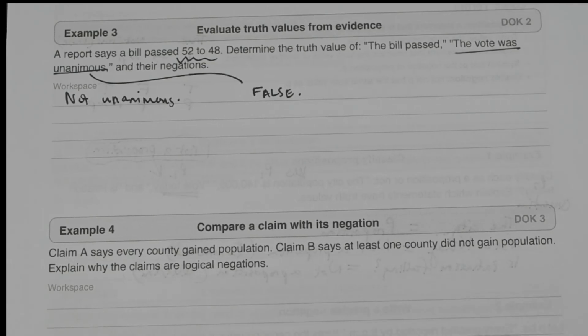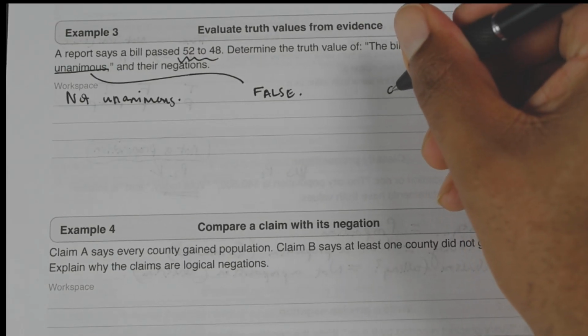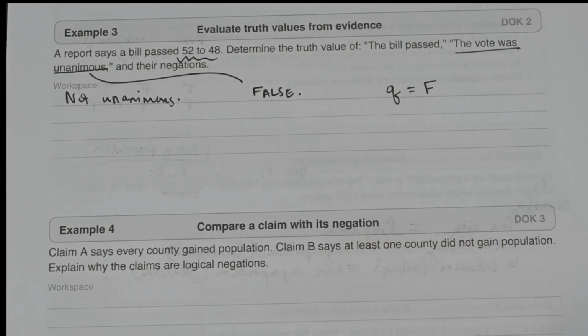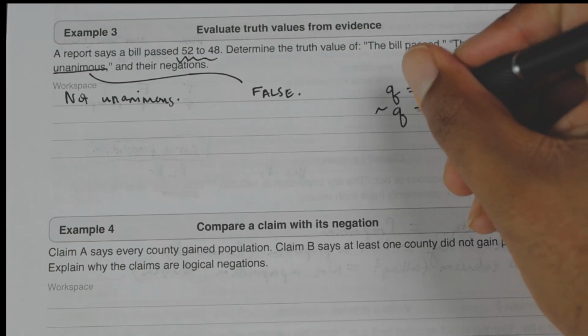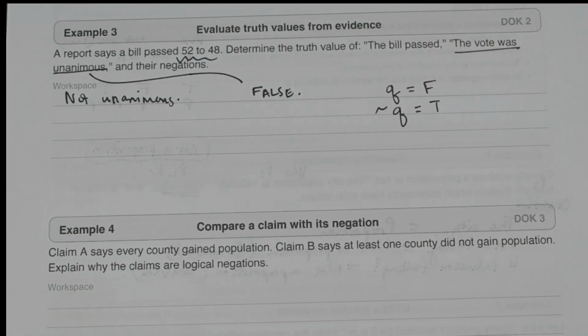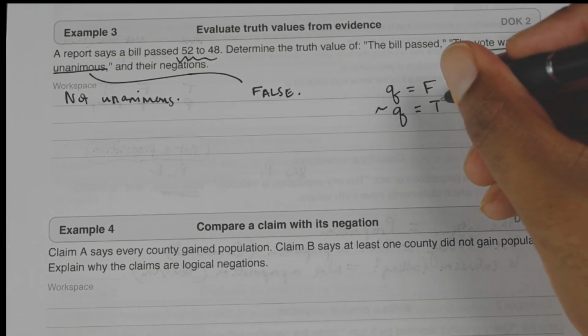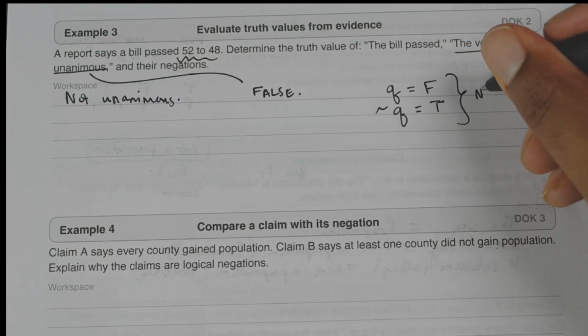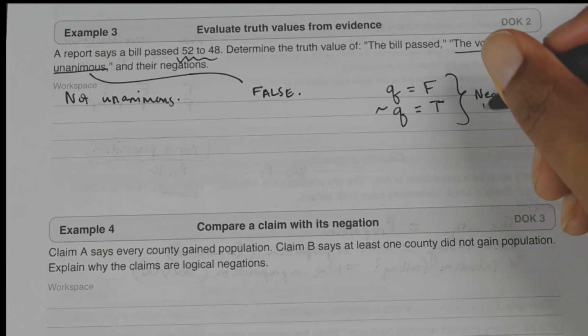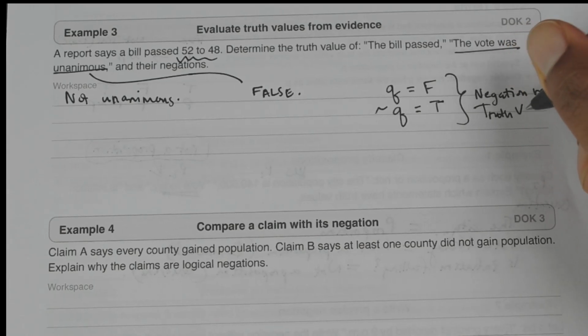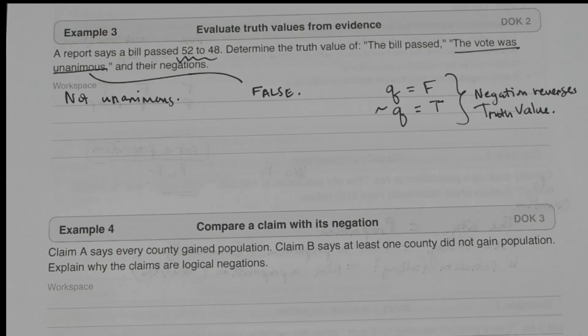So you've got to understand something: if we have Q being false, which is their conclusion, and we negate Q, that being true, negation reverses the truth value, as it should. Okay? Example number 4.